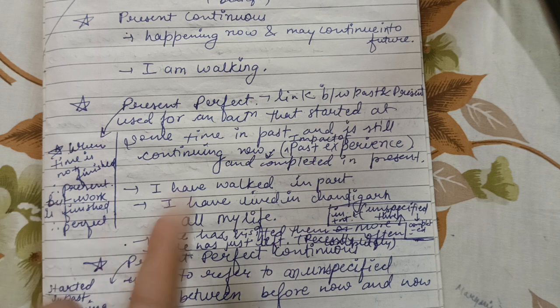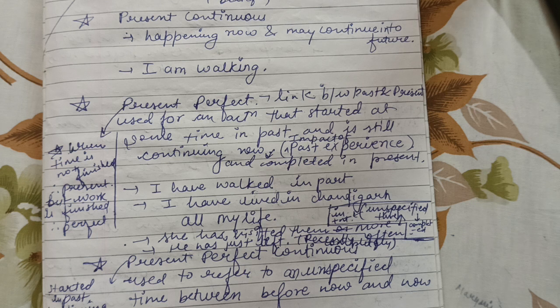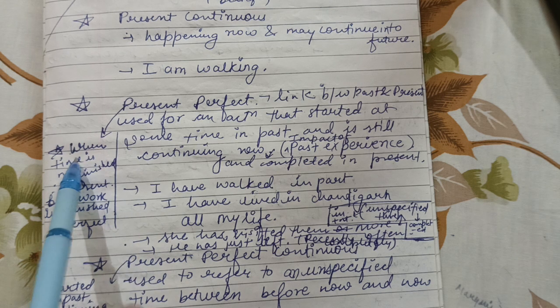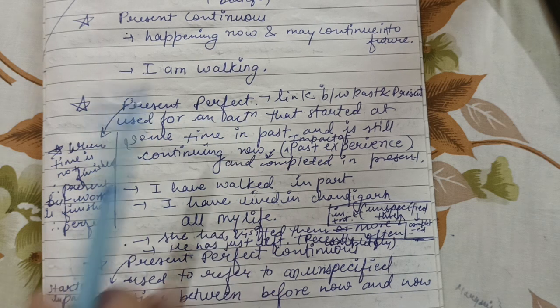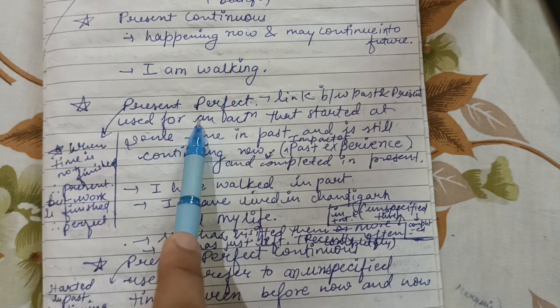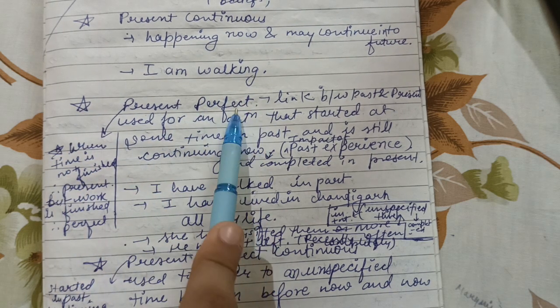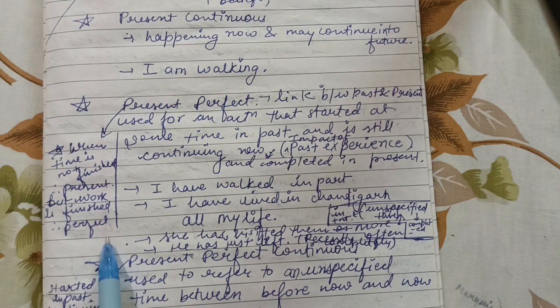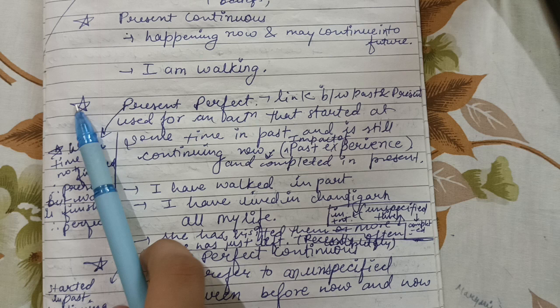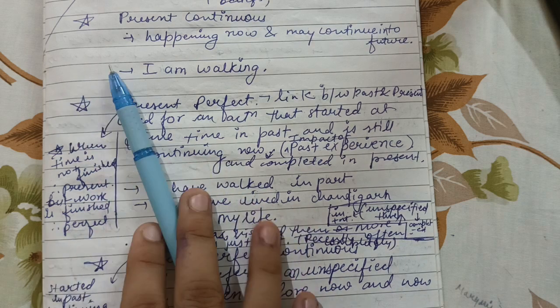If time was finished, then it would be past, and if time was not finished, like it happens in the future, then it would be future. But if time is going in the present only, then it would be present. And I'll give you examples, don't worry. And if the work done is perfect, 100% done, then it would be perfect. Okay. Let me give you some examples.